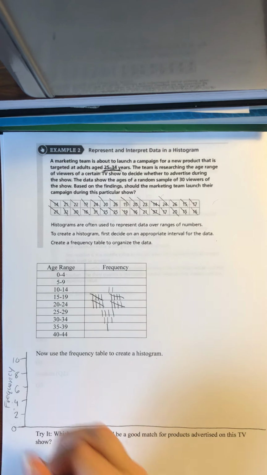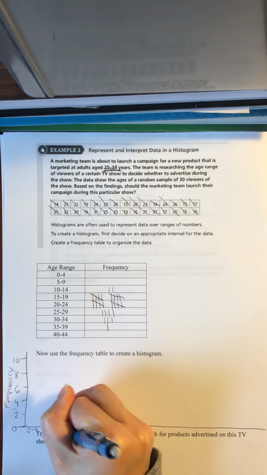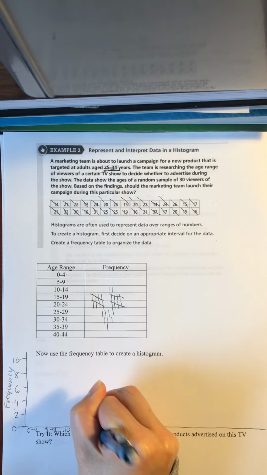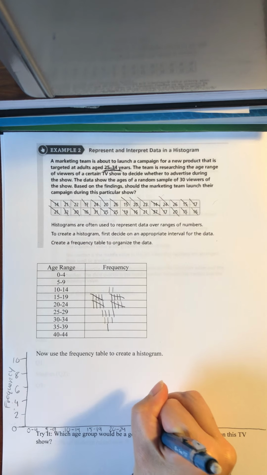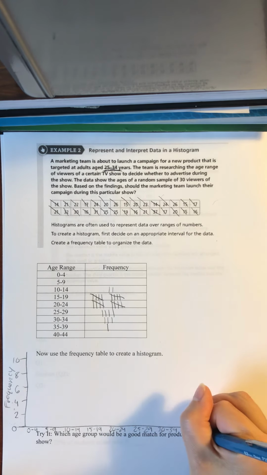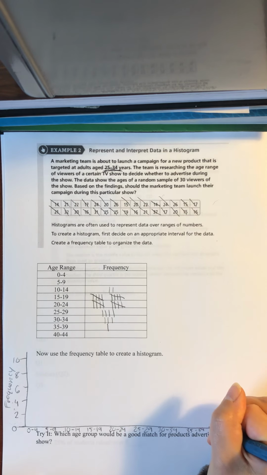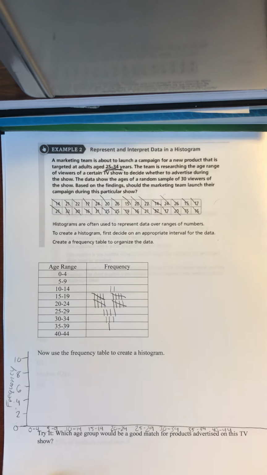And then down here, I'm going to do 0 to 4, 5 to 9, 10 to 14, 15 to 19, 20 to 24, 25 to 29, 30 to 34, 35 to 39, and 40 to 44.